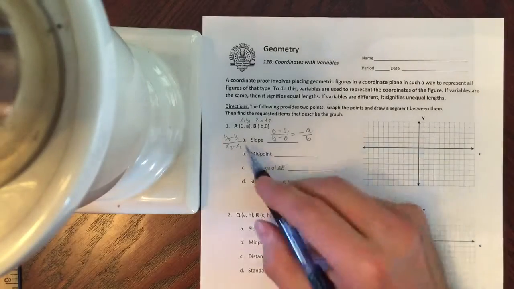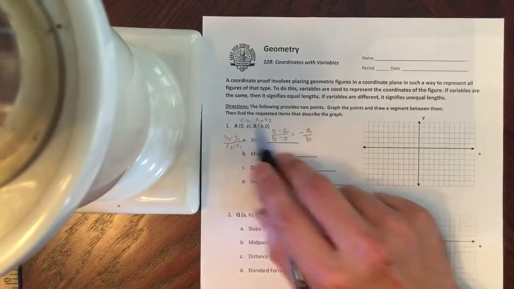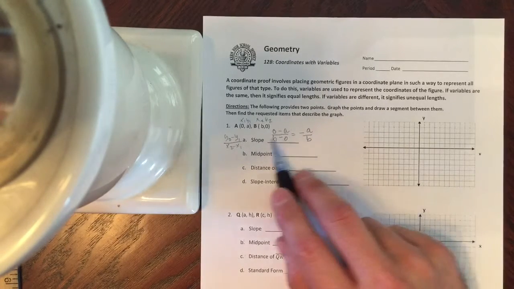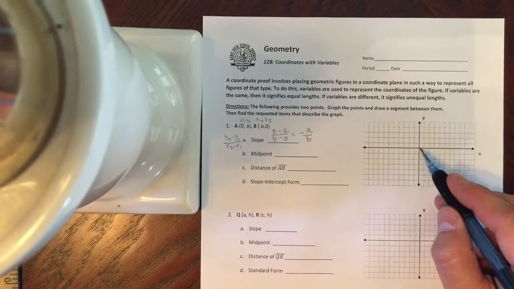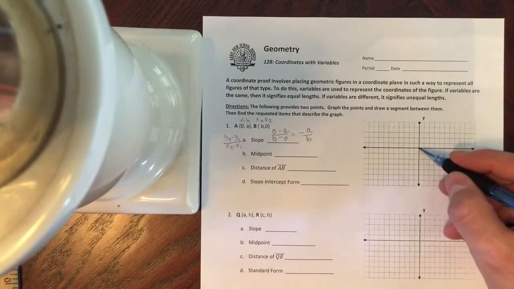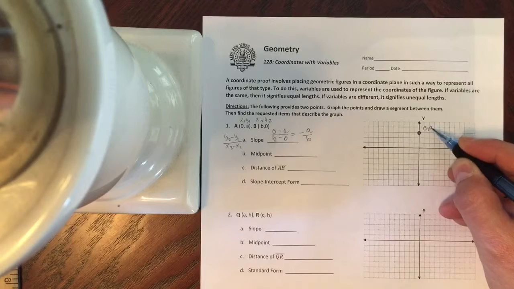And one thing I did forget to do is plot these points. So let's go ahead and plot them, and then we can verify that the line has a negative slope. So 0, a, 0 is our x value. We don't move along the x-axis. Since a is positive, we're going to go up a units. We don't know what a is, but that doesn't matter.